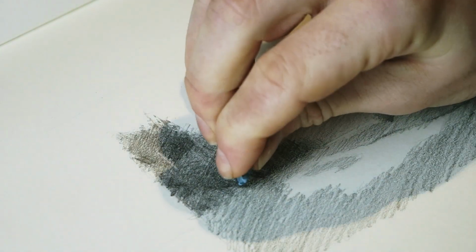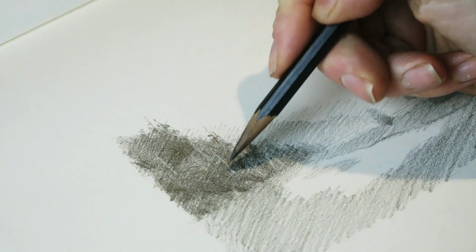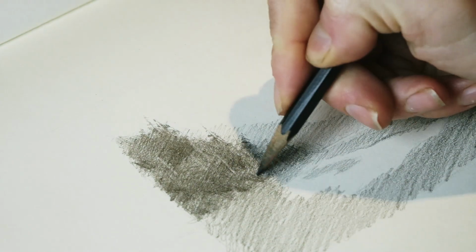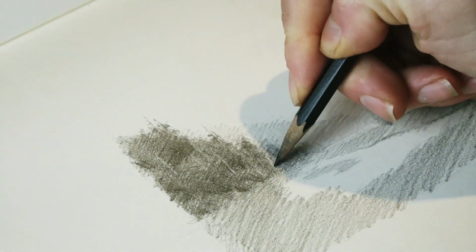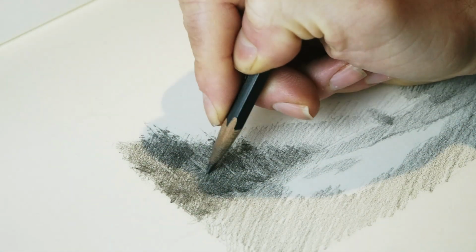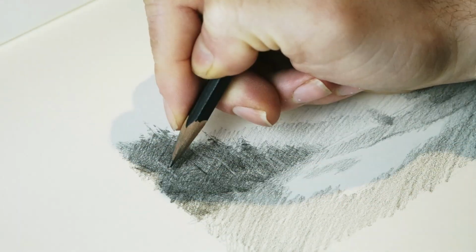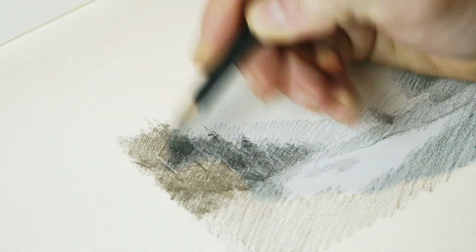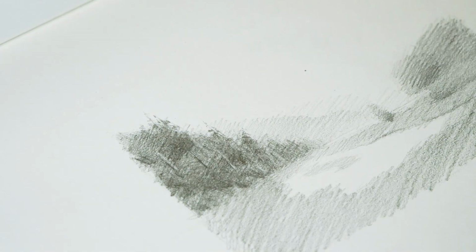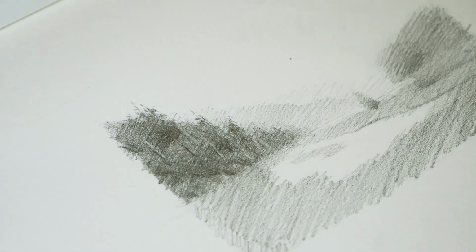Yeah, basically it just gives a really subtle suggestion that the trunks are there. I can reinforce them slightly with a little bit of darkening. But yeah, it's not too bad. I might jump over to keep in level.